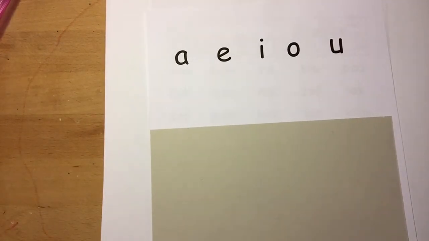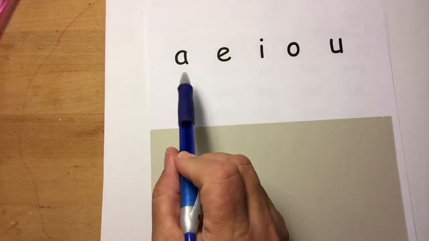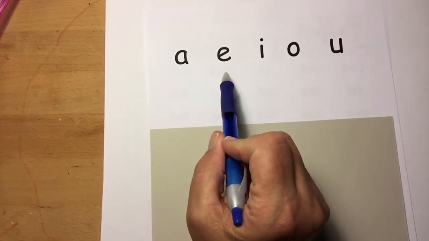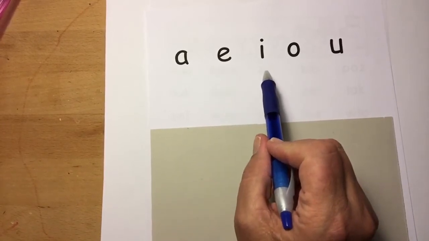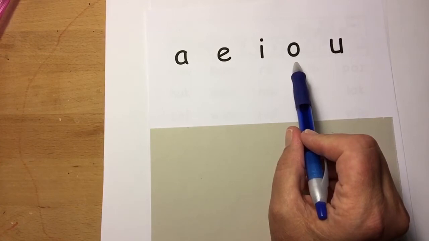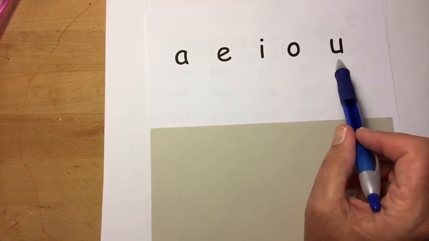In all of those nonsense words, the vowels have the short sound. So A will always say A, E will always say E, I will always say I, O will always say O, and U will say U.